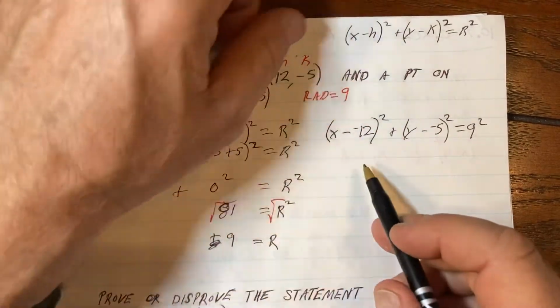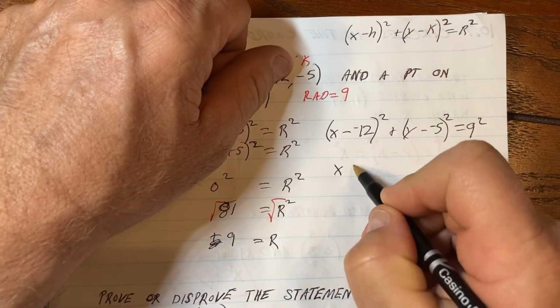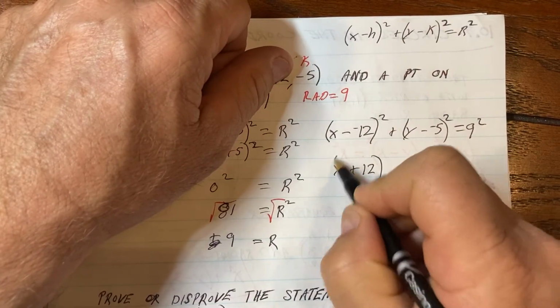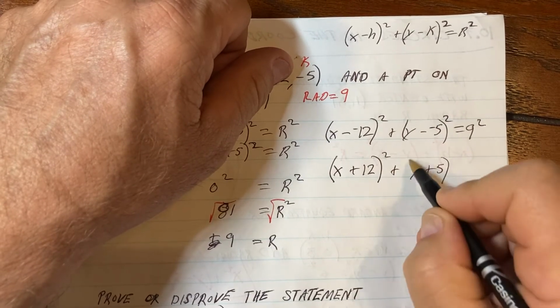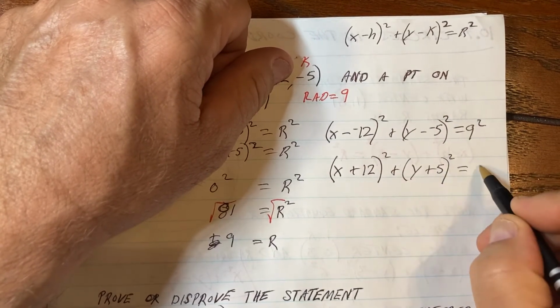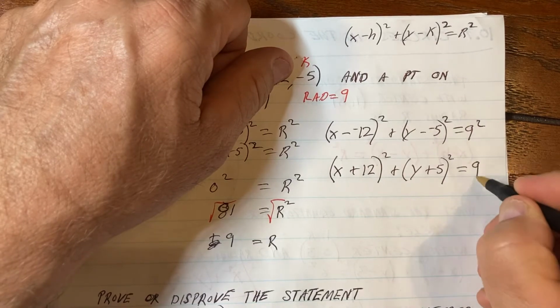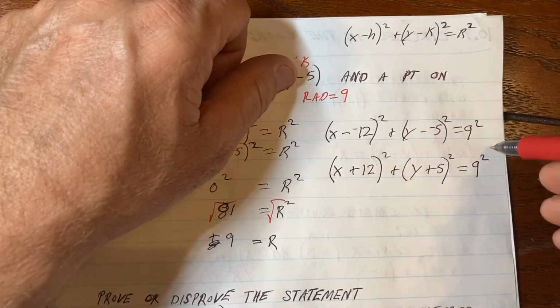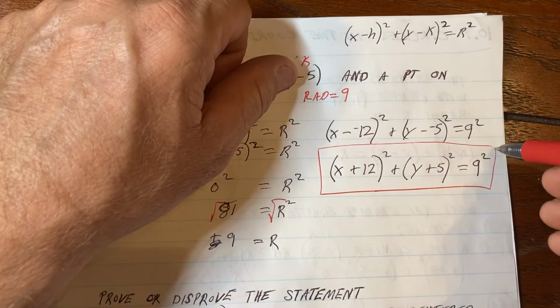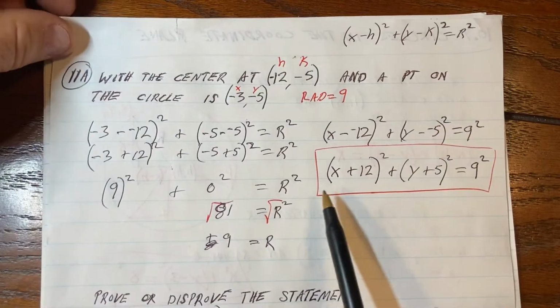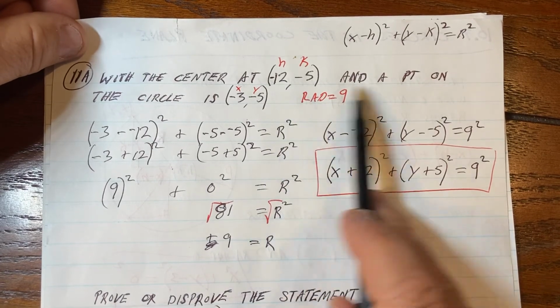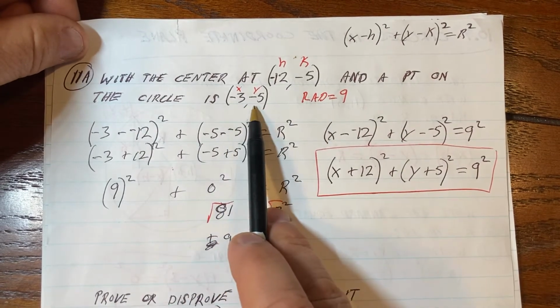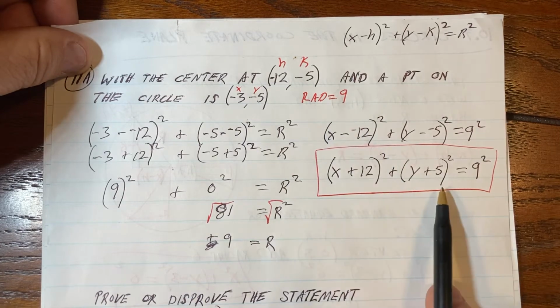Okay, we can simplify that. That's going to be x plus 12 plus y plus 5 quantity squared equals 81. Nope. I want you to write it as 9 squared. There's your answer. Here's the equation of a circle with the center at negative 12, negative 5. Point on the circle is negative 3, negative 5. The radius is going to be 9 units.